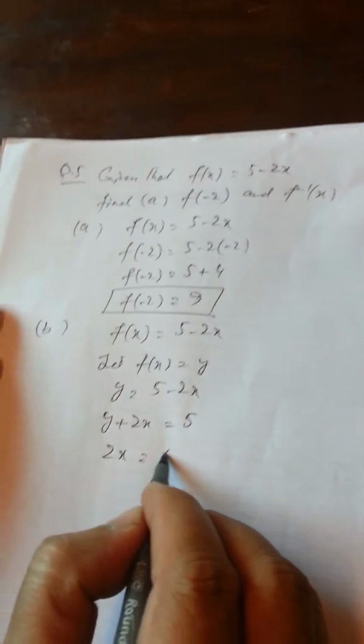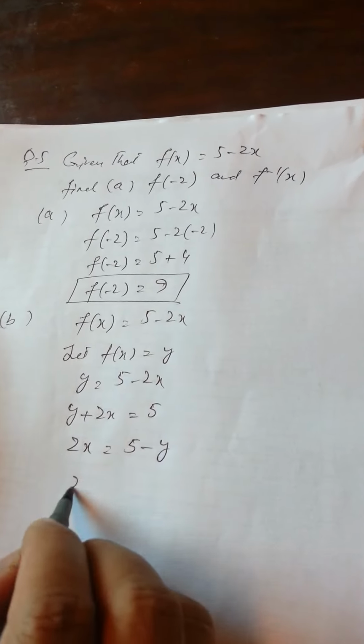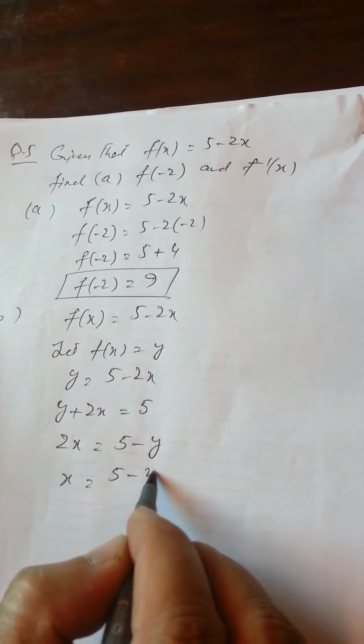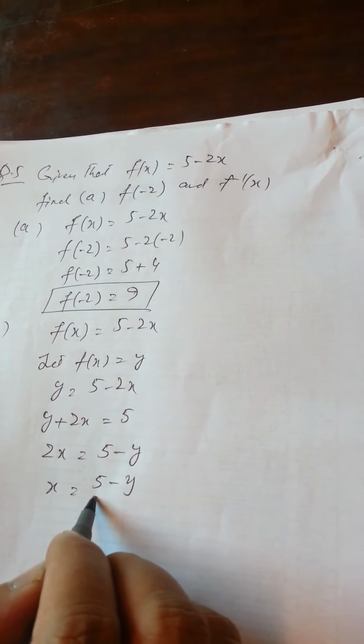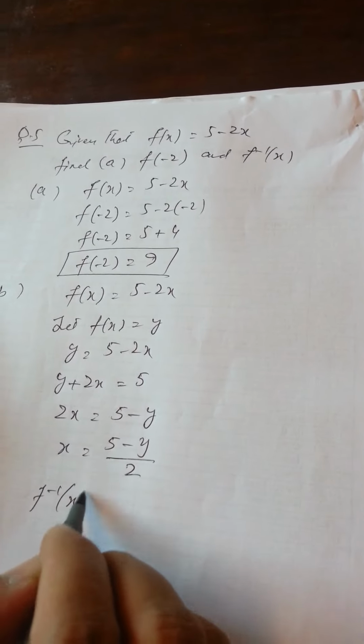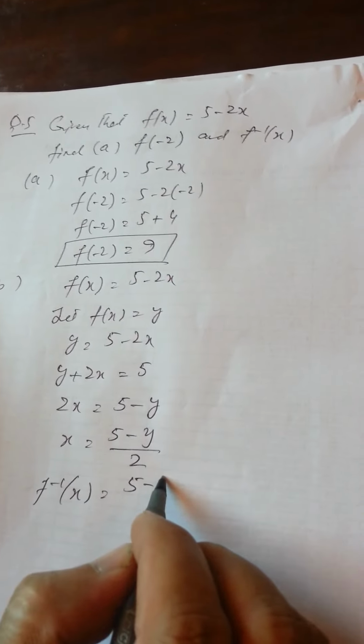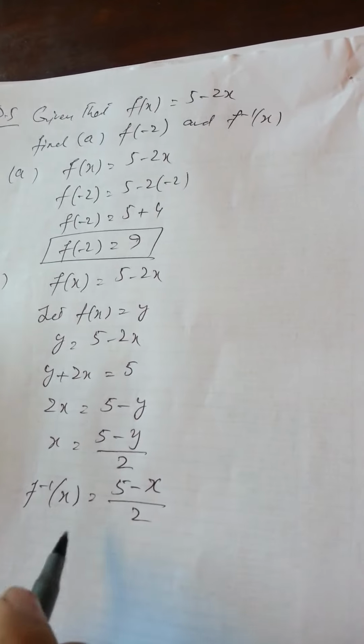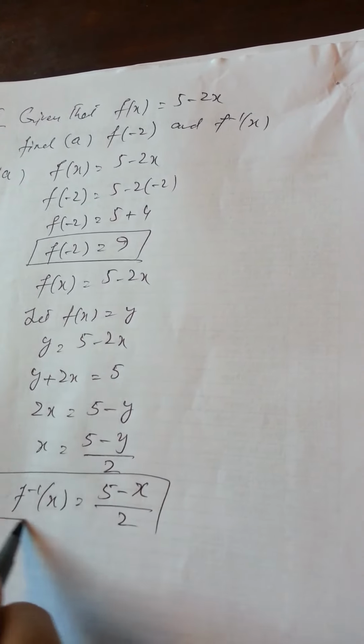Now 2x is equal to 5 minus y. x is equal to (5 minus y) upon 2. So f inverse of x is equal to (5 minus x) upon 2. This is the inverse function.